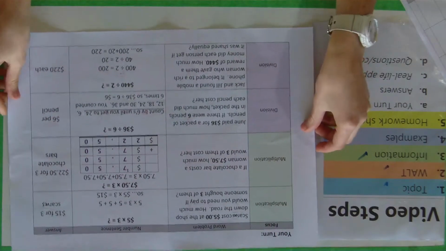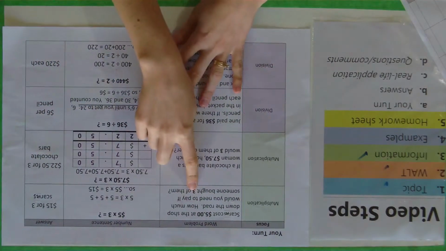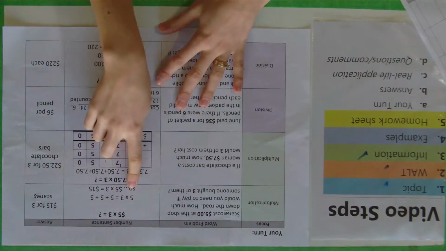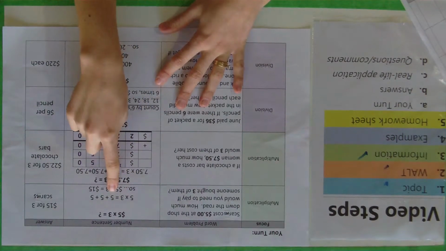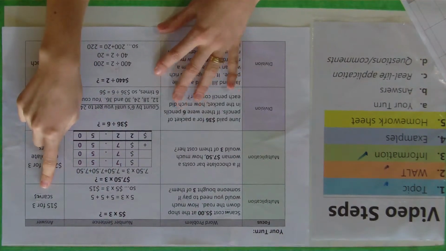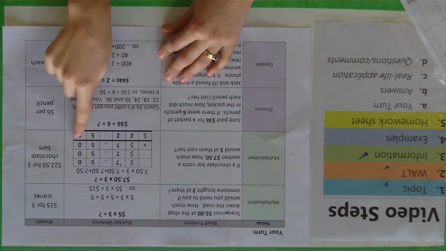Alright, here are the answers. For the question about the scarves, it's basically $5 times 3 equals what? You could do 3 lots of 5: 5, 10, 15, so $15 for 3 scarves. For the chocolate bar question, I've done it as repeated addition.